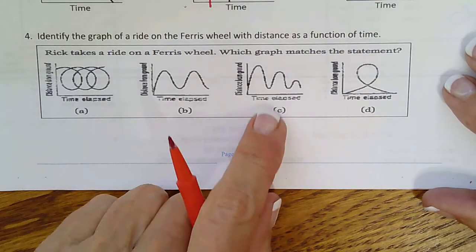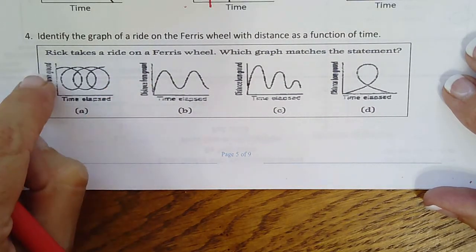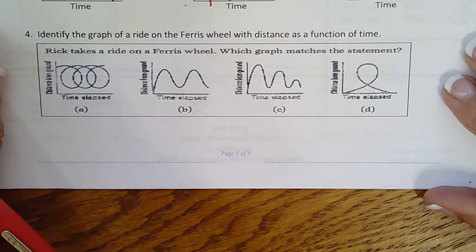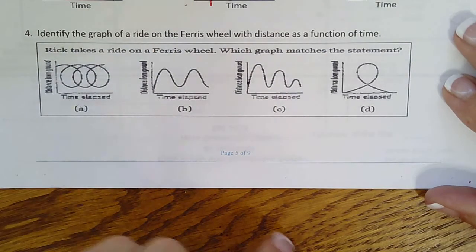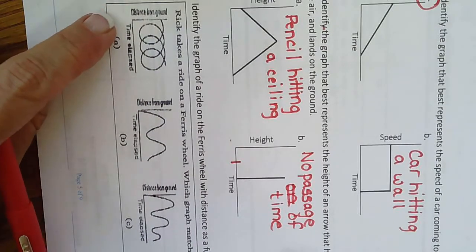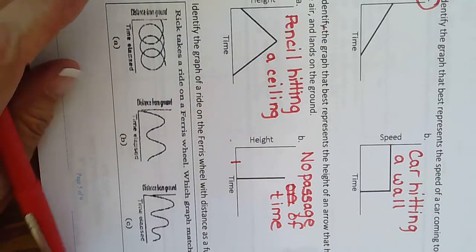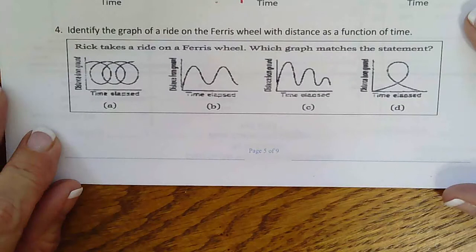So this is the time elapsed, and this is the distance. What does that say? Distance from ground, I think. Maybe. I don't know. That's pretty shaky. Distance from ground. I think that's what it says. Yeah. So how high you are, in other words.